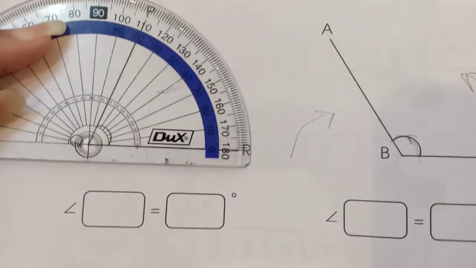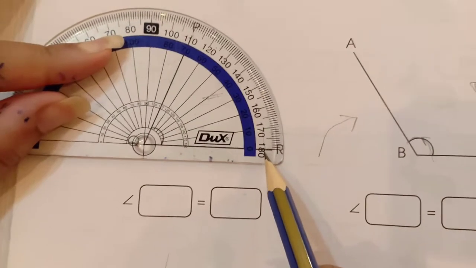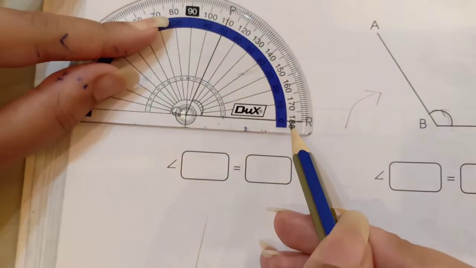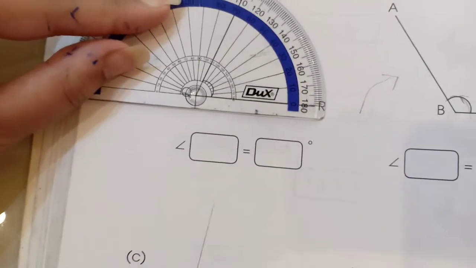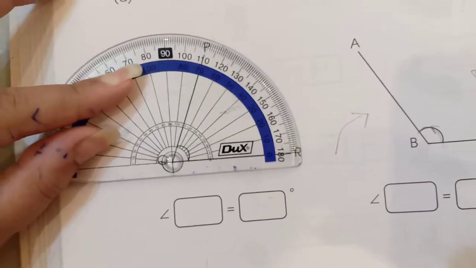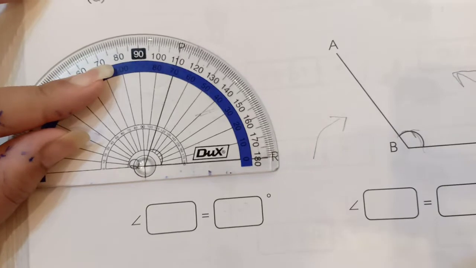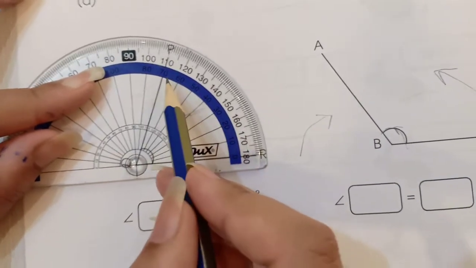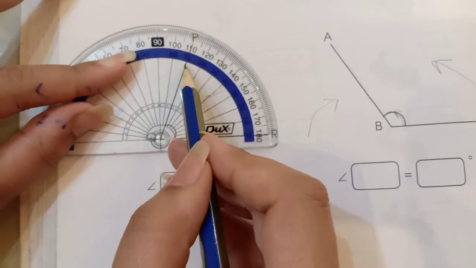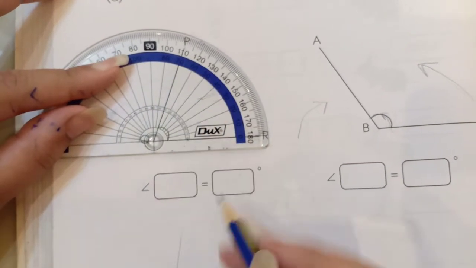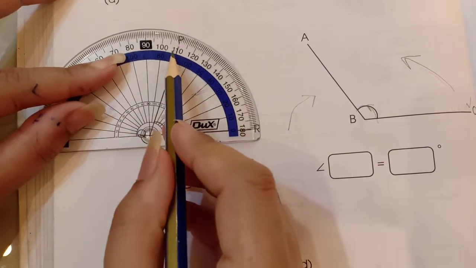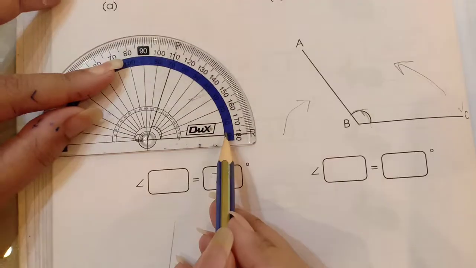Now the angle was opening from this side. Look at that side. Is 0 on the inner scale or on the outer scale? It is here on the inner scale. So we will take the inner scale as our scale. We will see where the angle is marked. The second line is at 70 degrees in the inner scale. So this angle will be 70 degrees, not this 110 degrees, because 110 was the outer scale, our scale was inner scale.